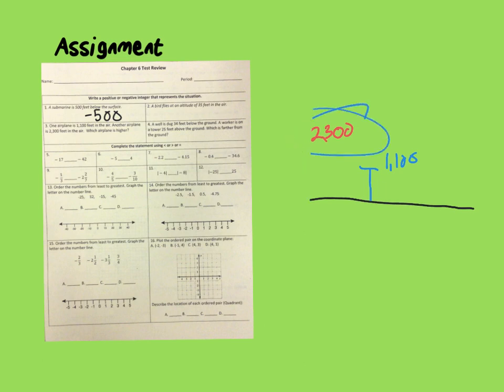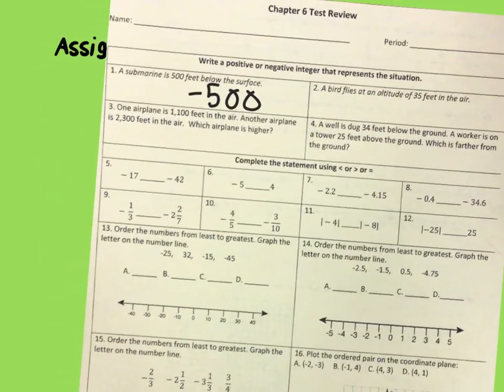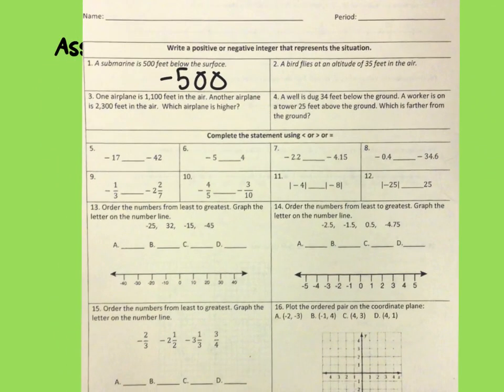So again, those pictures that you can draw on these sometimes help you out, especially with the negatives and when you're comparing a negative and a positive. So the answer to number three was 2,300.